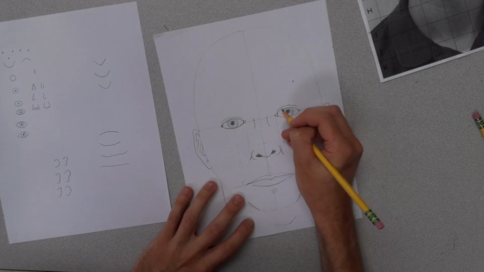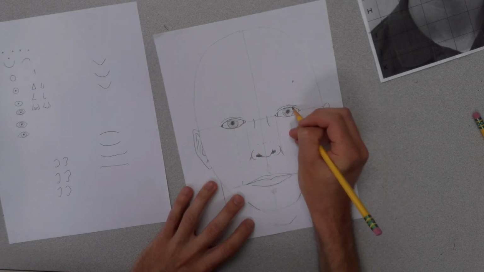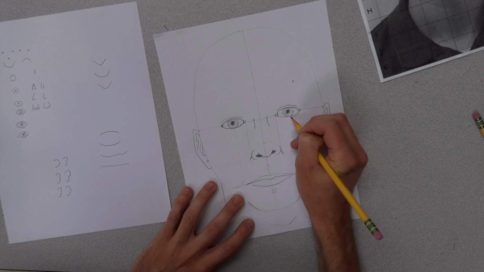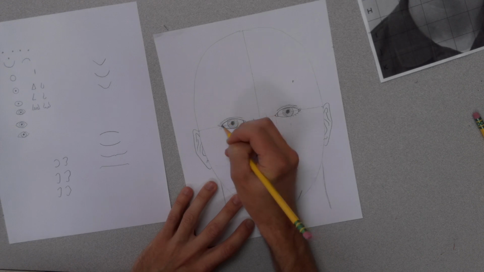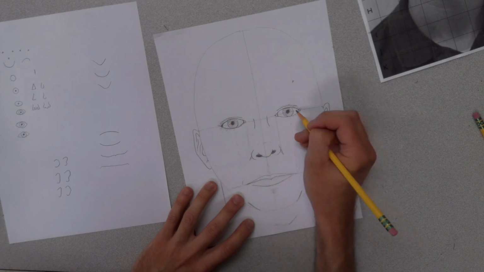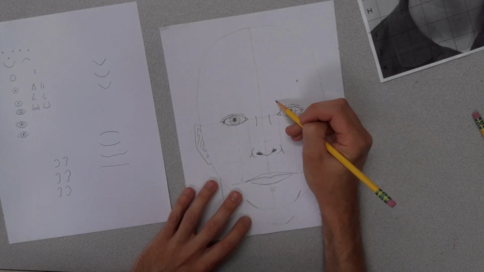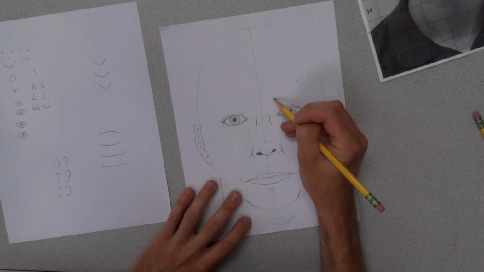And then eyelashes start on the tear duct and work their way out. I don't usually draw the bags under the eyes when I do just a basic sketch. That'll be something you shade in later. If you draw too much, you're going to look a lot older than you are. And then for eyebrows, they start above the tear duct.